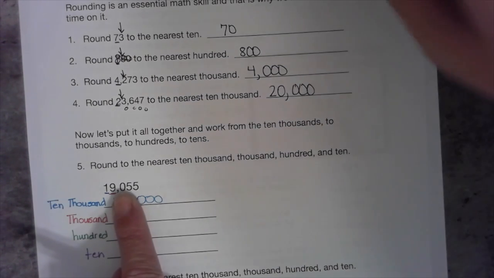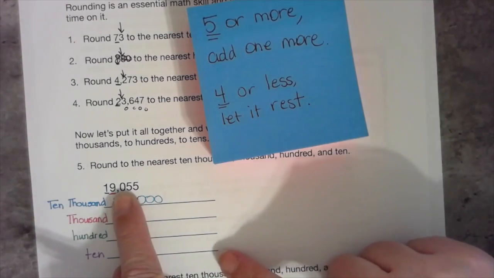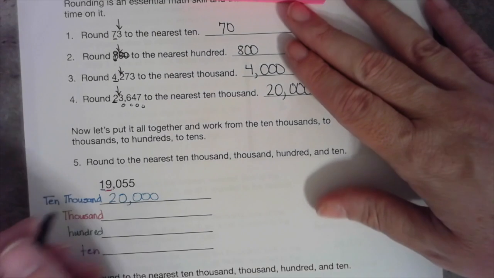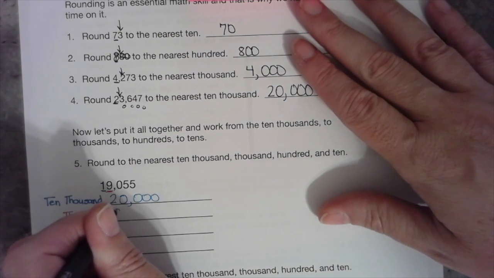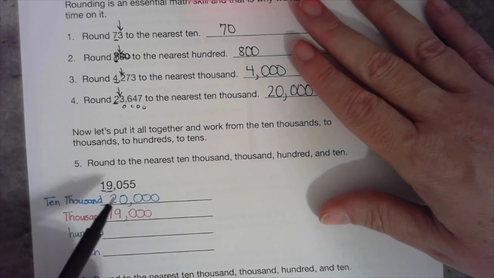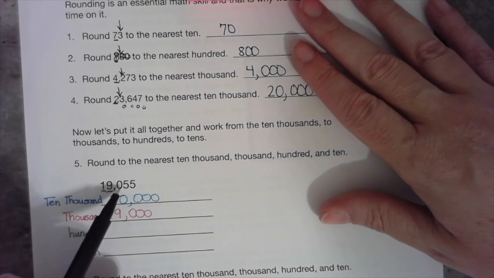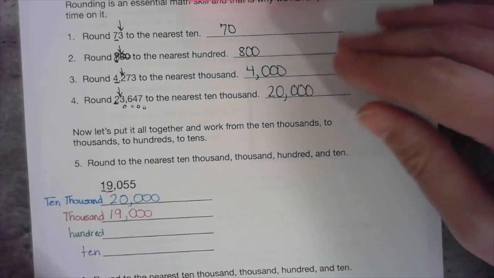Oh, look at that. 4 or less, let it rest. So we're going to keep this at 19,000. Okay, right? I can't bump it up to the next 1,000. I don't have enough in the hundreds place.